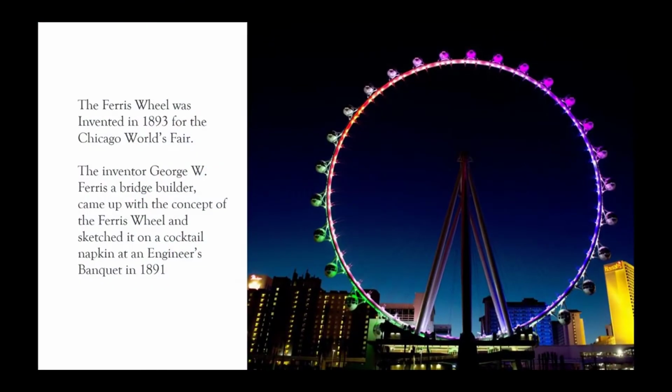Hello guys, so this is the inventor of the Ferris wheel. It is George W. Ferris. It was invented in 1893 and at first it was sketched on a cocktail napkin.